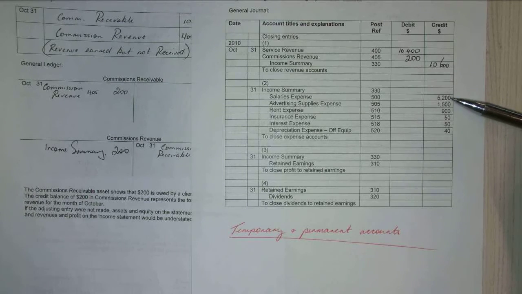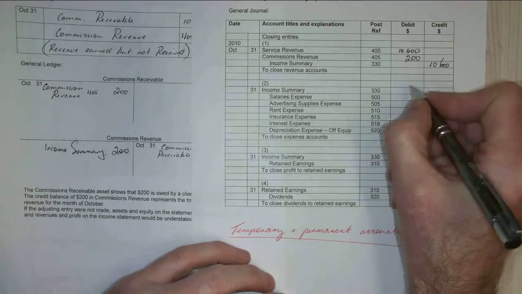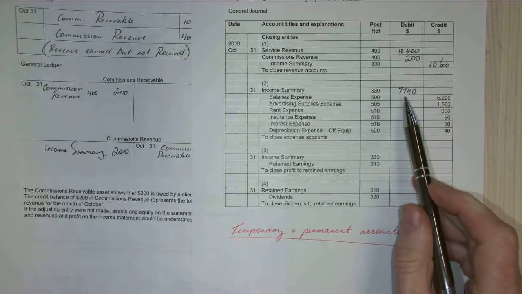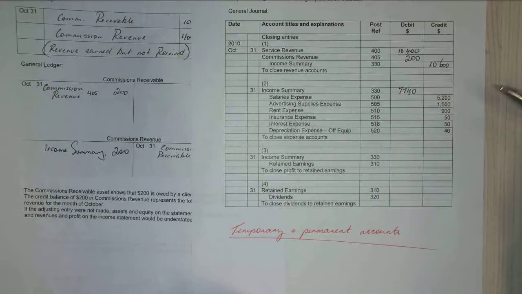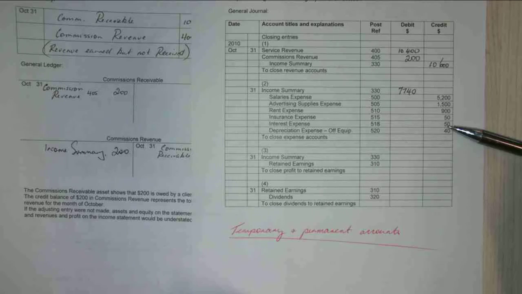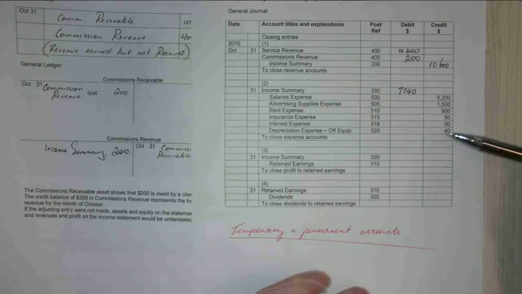So can someone do me a favour and just calculate these? Just add up all of these for me. So that's 7,740. 7,748. Now I close that off to my income summary. Now the normal balance of my expense accounts is usually debit side. So to close the accounts down to zero, I take what the total balance is and I close it down.